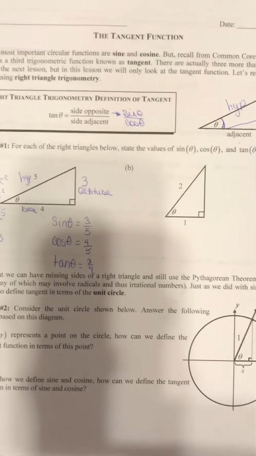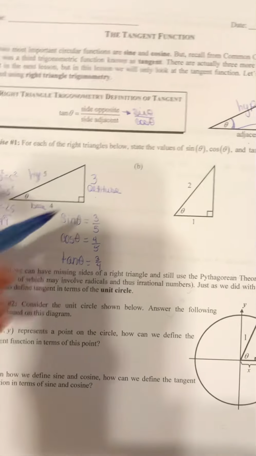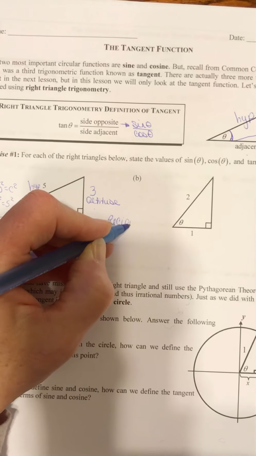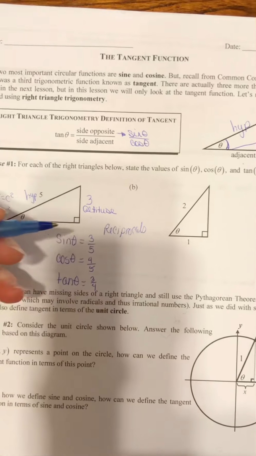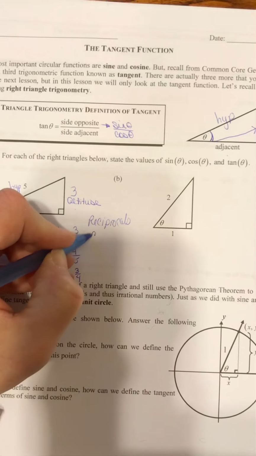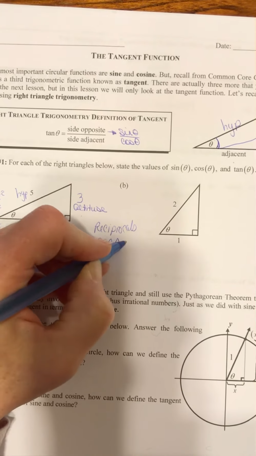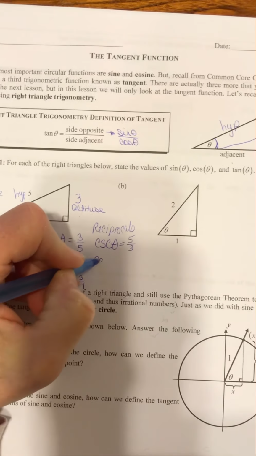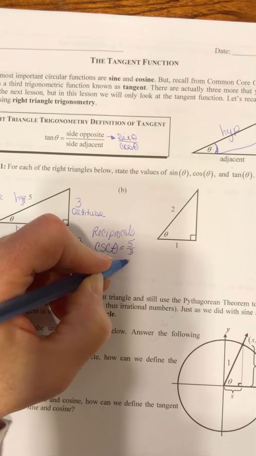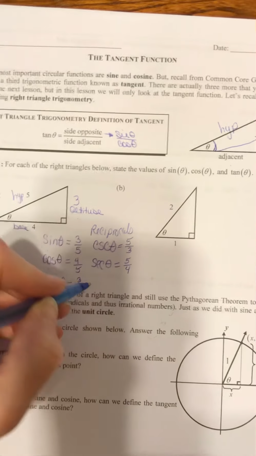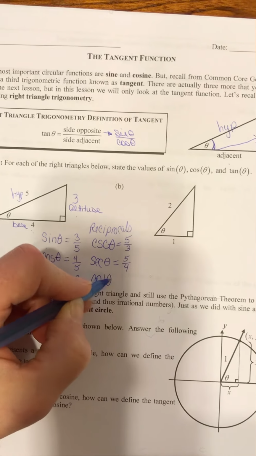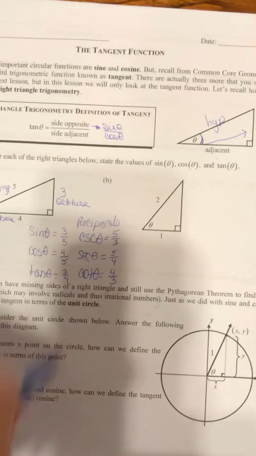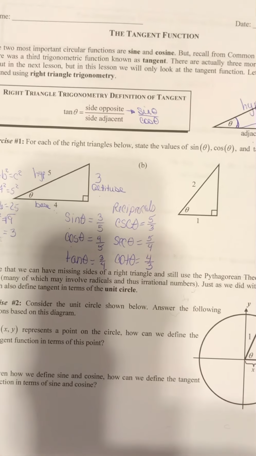And so once you know your original 3 functions, you know the other functions, because the reciprocals are a flip. So now sine goes to cosecant, and this would be 5 over 3. And the cosine goes to secant, which would be 5 over 4. And now the cotangent becomes 4 over 3. So you know one, you know all 6.